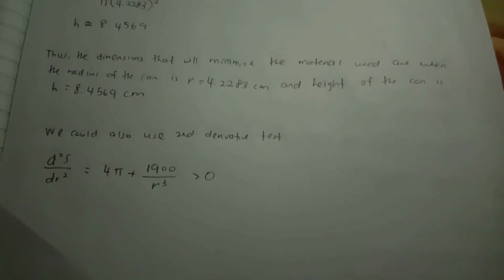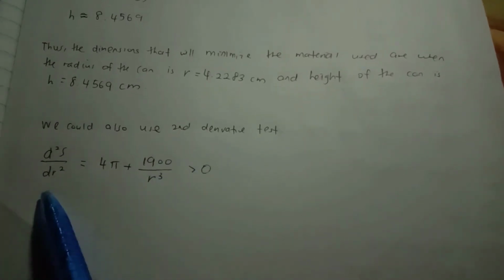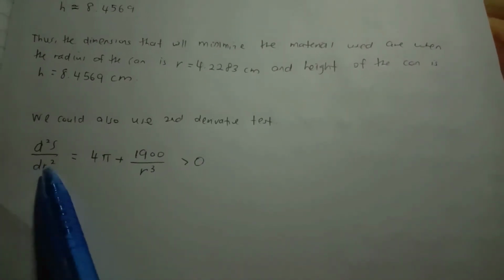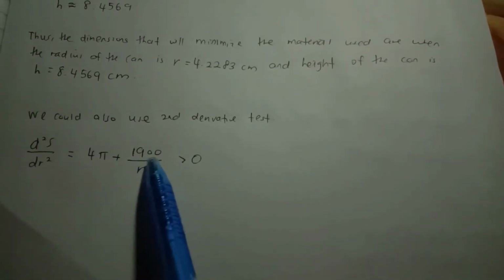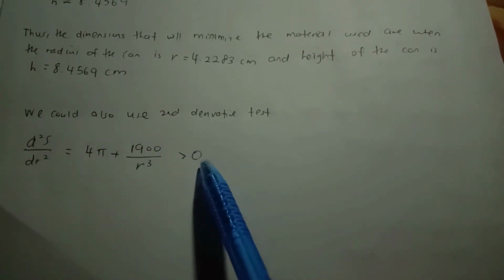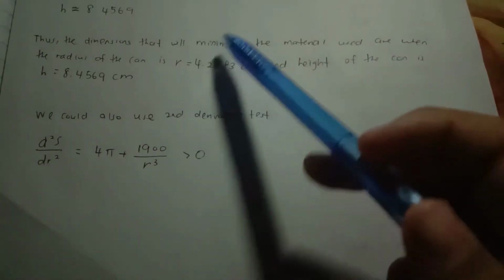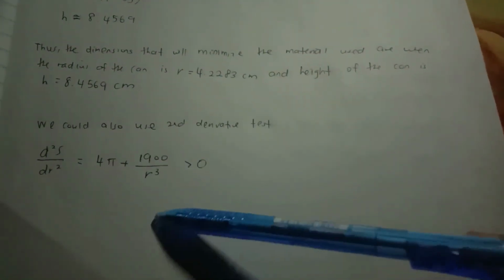And lastly, we could also use the second derivative test. So d squared S over dr squared is 4 pi plus 1900 over r cubed. It is bigger than 0. Notice that for positive r, the second derivative is always positive.